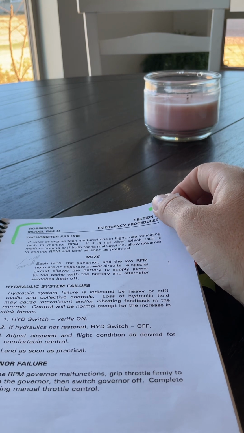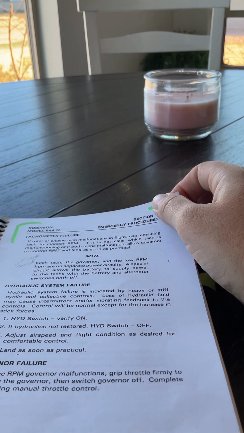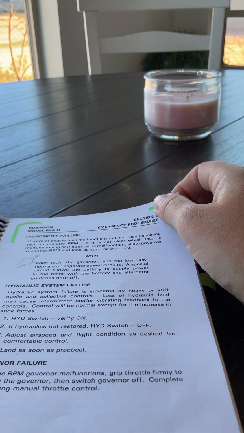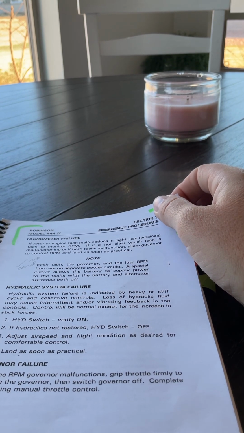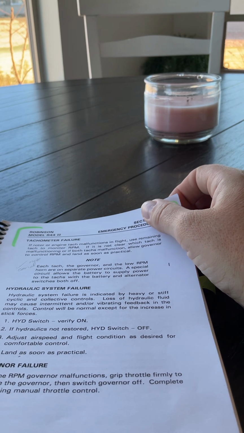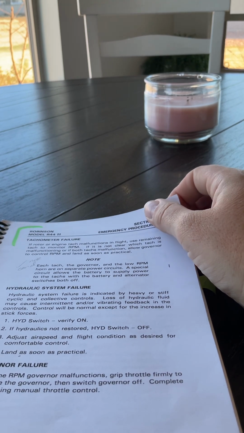1. Hydraulic switch. Verify on. 2. If hydraulics are not restored, hydraulic switch off. 3. Adjust airspeed and flight condition as desired for comfortable control. 4. Land as soon as practical.